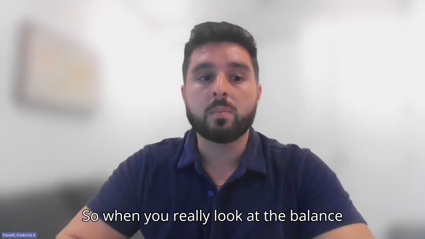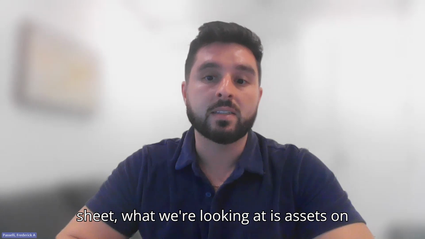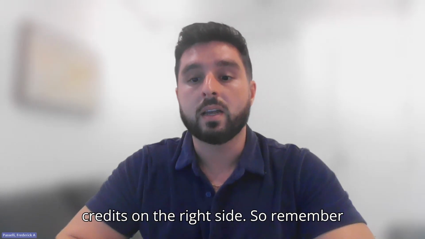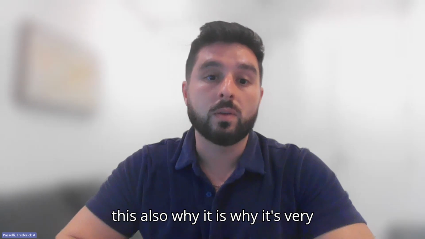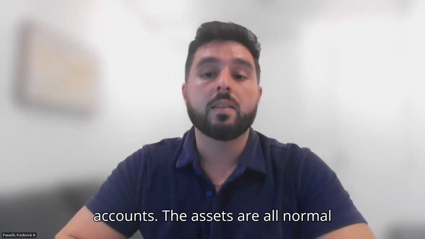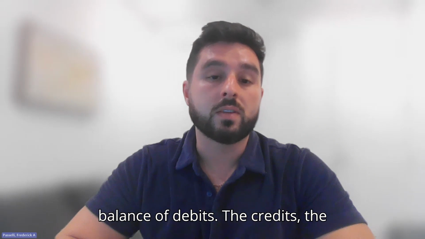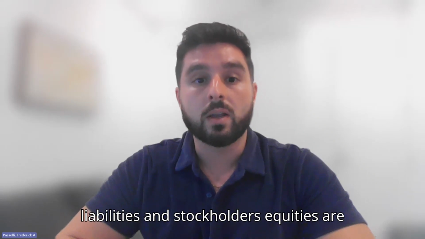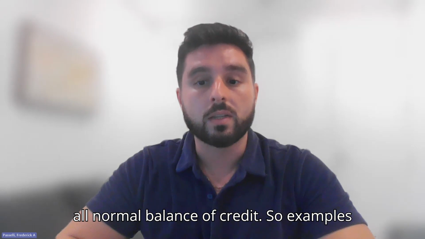So when you really look at the balance sheet, what we're looking at is assets on the left side and then liabilities and equity on the right side. So remember, this is also why it's very important to know the normal balance of accounts. The assets are all normal balance of debits. The liabilities and stockholders' equities are all normal balance of credits.